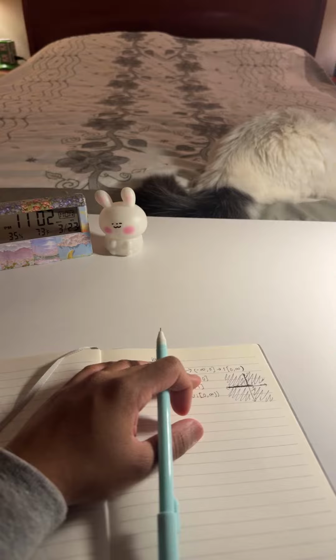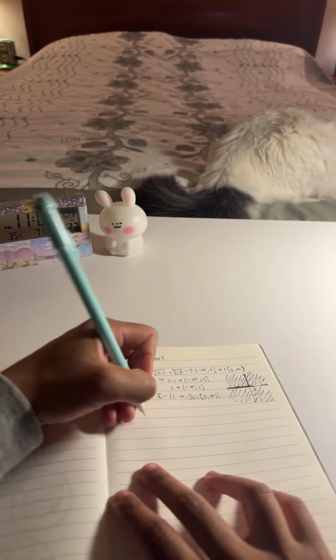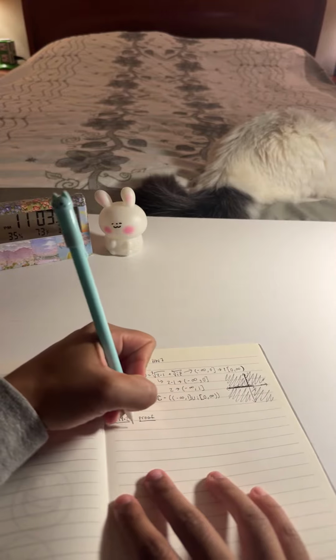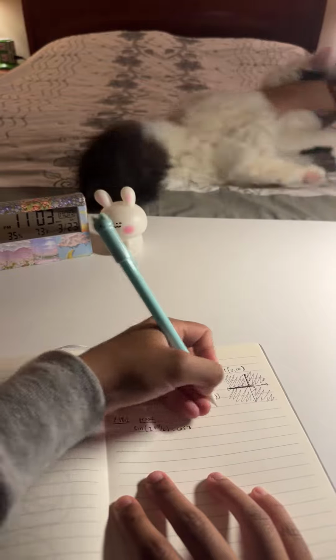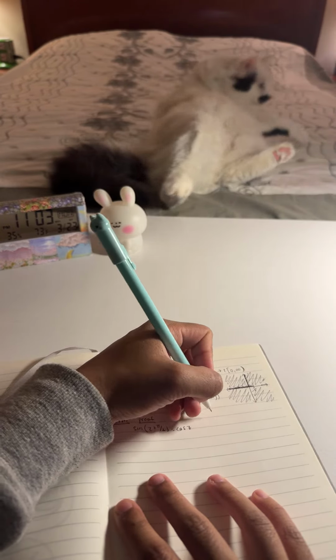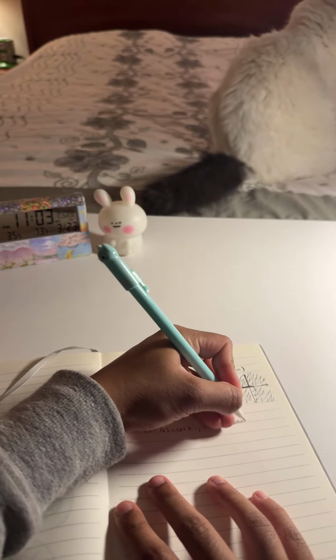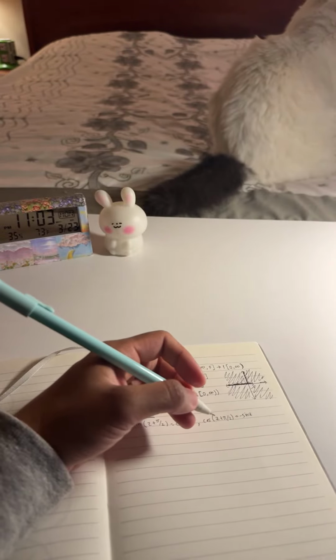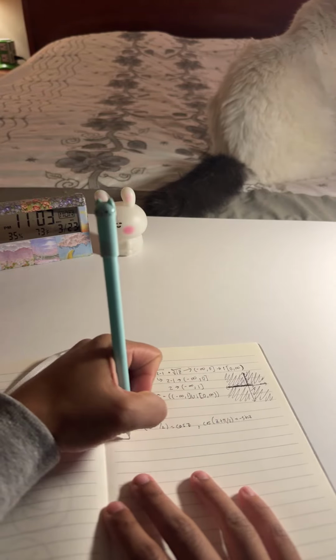Show that the complex sine and cosine function satisfy the cofunction identities for all z. Okay, so we're gonna use the definitions.